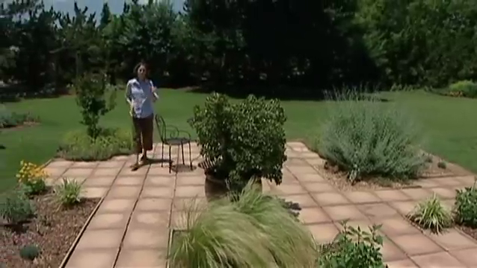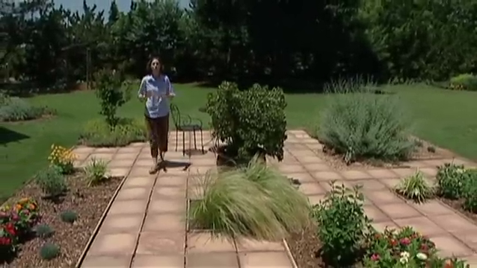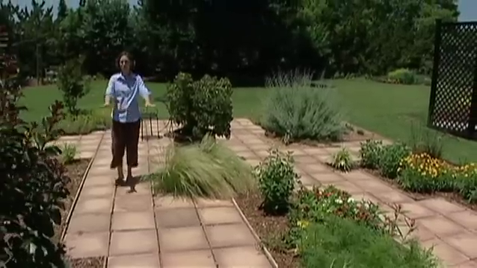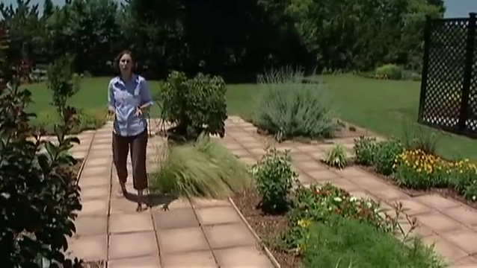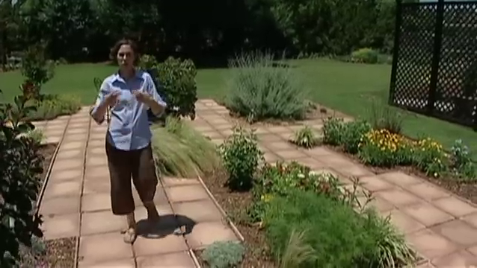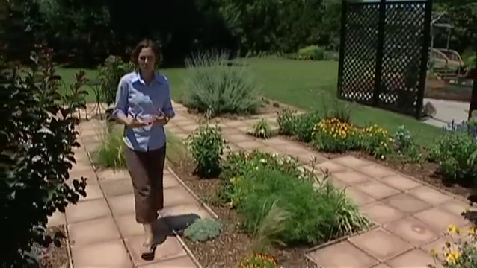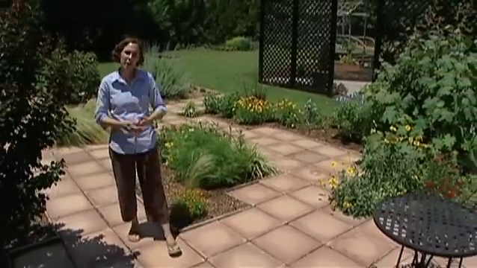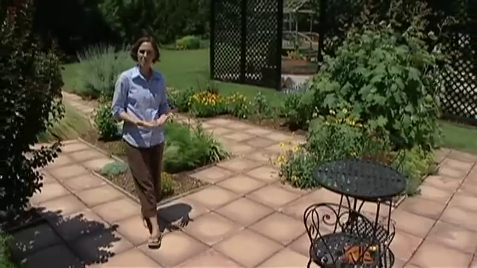We could think of a landscape as having separate rooms, and each room has a different particular function. For example, you might have a patio for dining or an open lawn for play. And these rooms are determined by the needs of the homeowner. And we identified those needs as we went through the planning process for our landscape design.